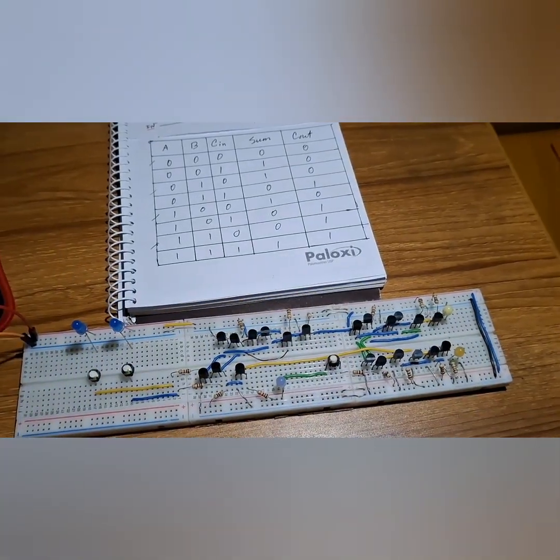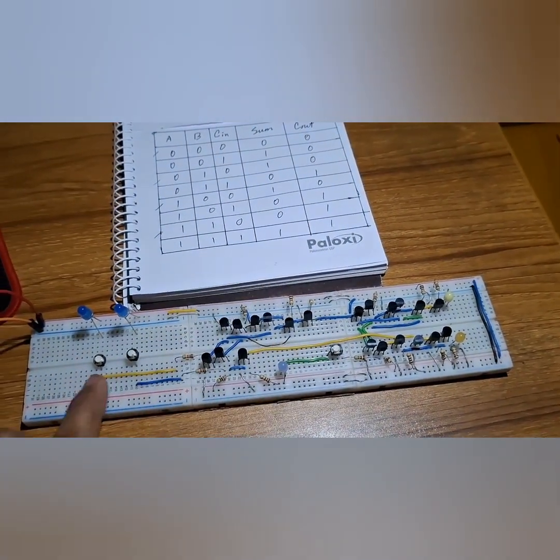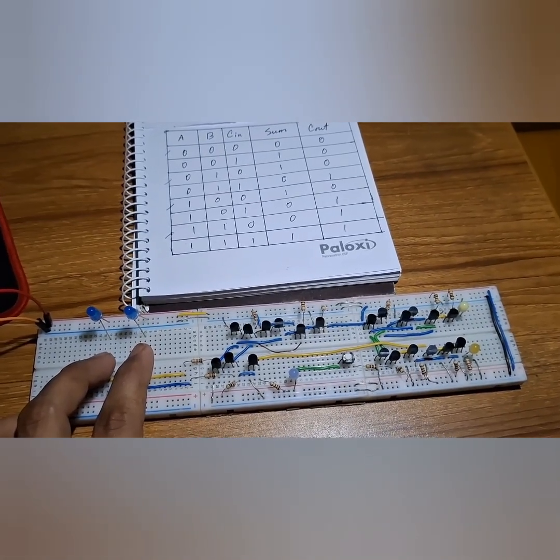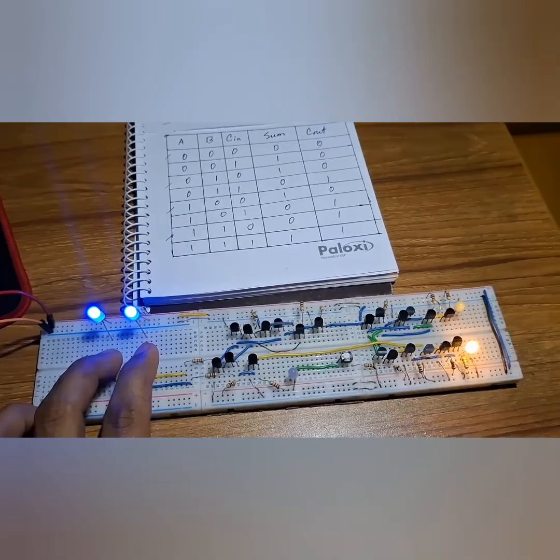And then 1, 1, 0, that means the C input will be turned off and these two will be turned on. In that case we get carry output 1, that means this will be blinking. We have got it properly.